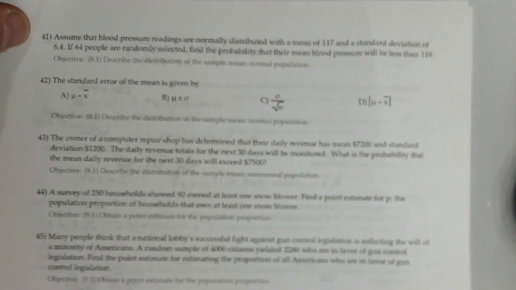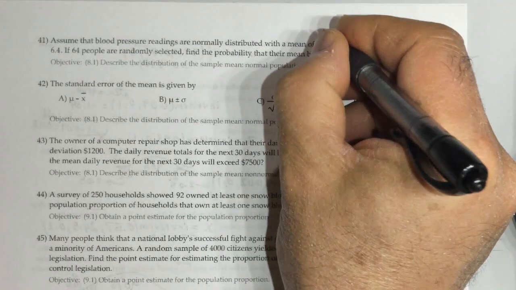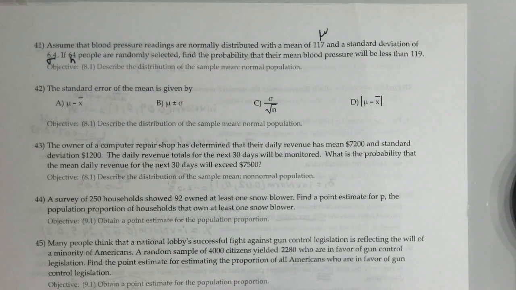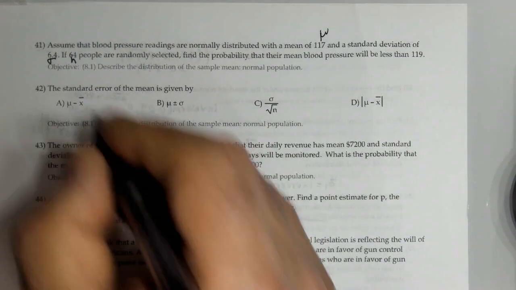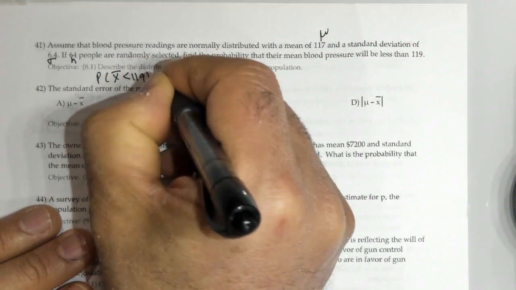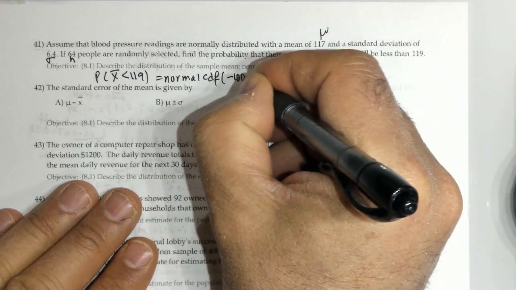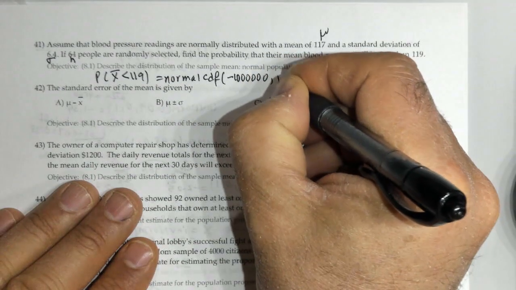Next question, 41. Assume that blood pressure readings are normally distributed with a mean of 117 and a standard deviation of 6.4. If 64 people are randomly selected, what's the probability that their mean blood pressure will be less than 119? Again, this is a question about the x bar. It will be normal CDF. Anytime you do less, you begin with negative a million. 119 is your upper bound.